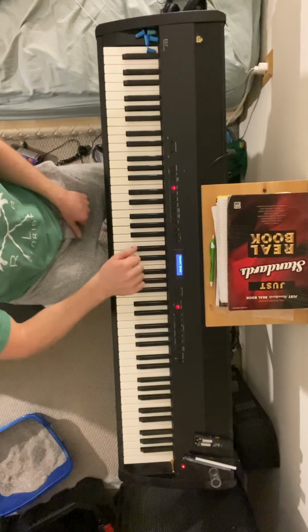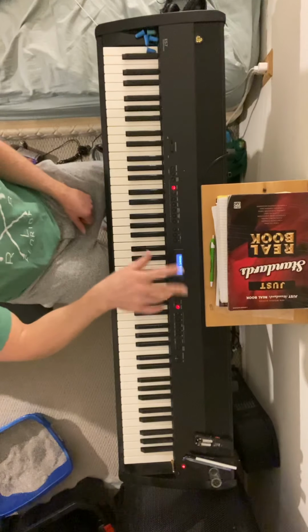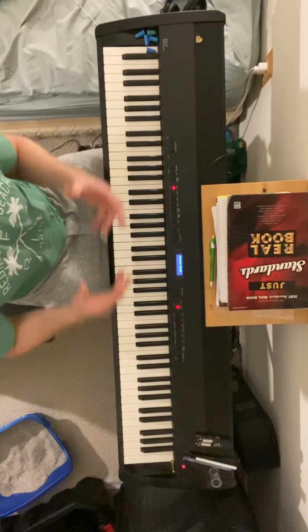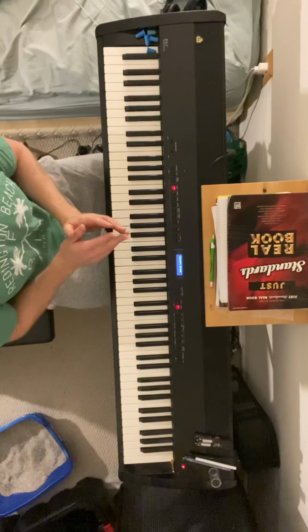Pardon my middle finger going up there, but it's a 1, 3, and 5. Doesn't matter which fingers I use. Where do those numbers 1, 3, and 5 come from? It's very easy. They come from the major scale.